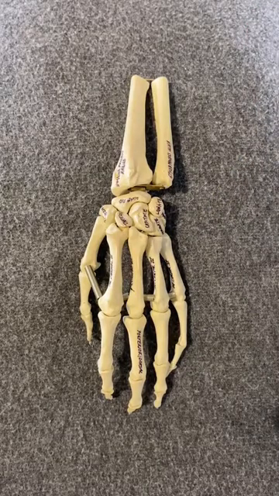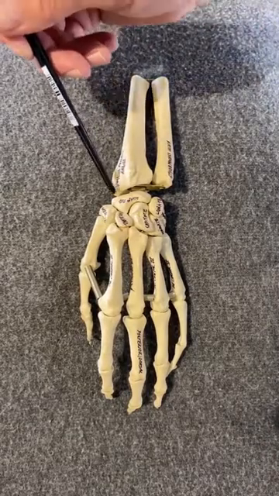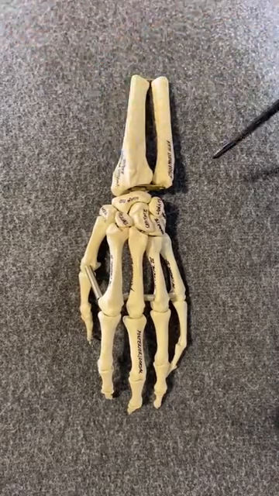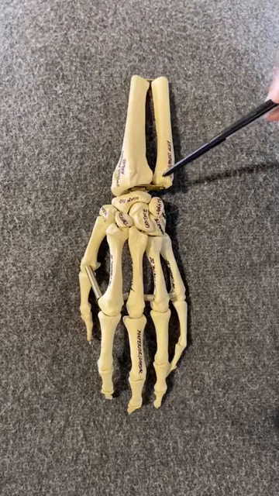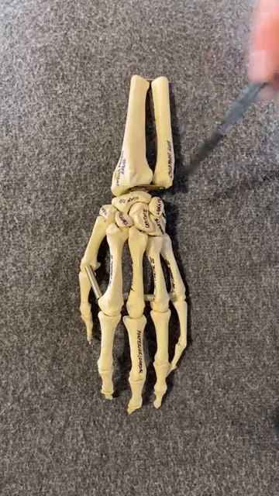Just to go over some of the points of articulation I'd like to point out today, we'll begin with the radius, and this section up here is known as the styloid process of the radius. This little section here is known as the styloid process of the ulna, and it forms our wrist that wraps around our carpals.